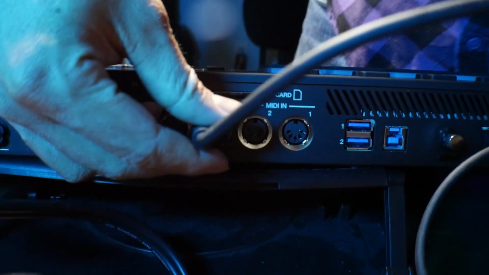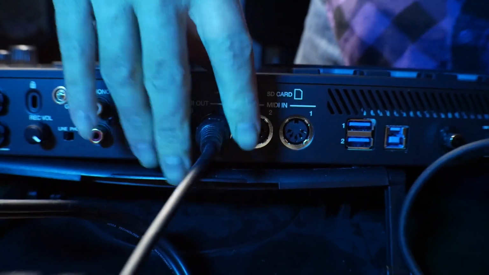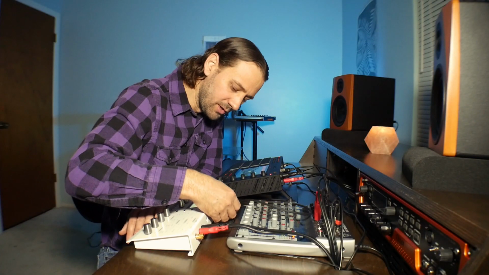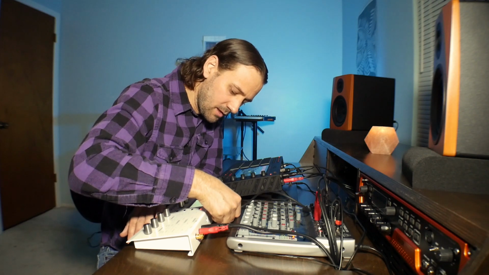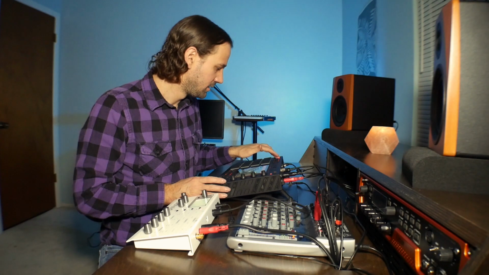I'm going to use MIDI out A from my MPC to the MIDI in on my synthesizer. There's only one MIDI input on the synthesizer, so that's straightforward. On your MPC, there are 2 MIDI outs and 2 MIDI ins, so just be mindful of which MIDI out you are using. Once that's connected, I make sure my MIDI port is set to MIDI out A, which it is right here. From this point, I should be able to play the pads and hear sound from my synthesizer.